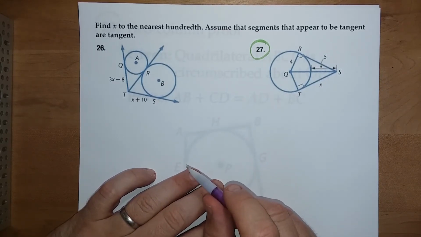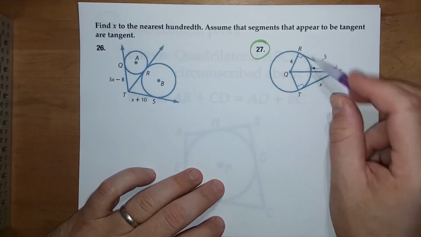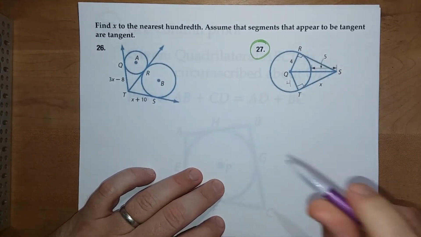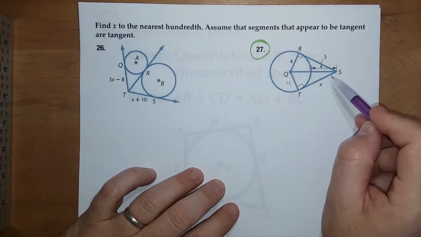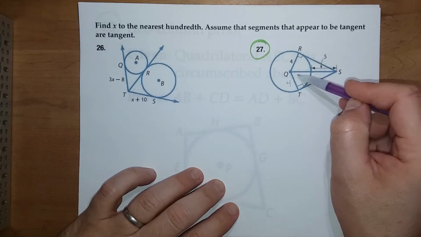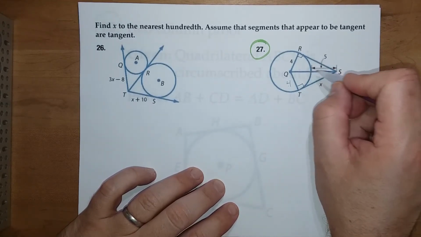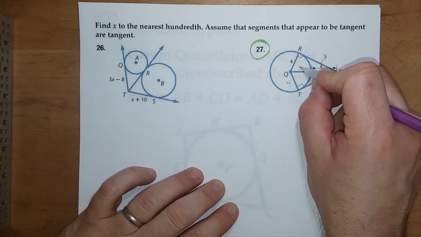Okay, so how is that going to help us find x? This side's x. Well, if QR is 4, then QT is 4 as well. So we've got 4. And if this segment's 5, well, hold on. All 3 of these segments are radii. So that means that Q to here is also 4 units.